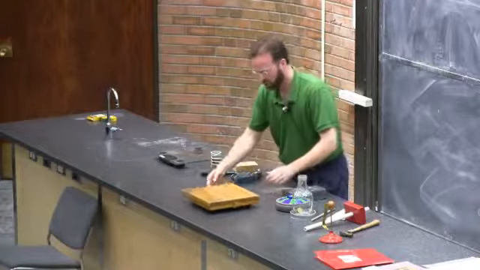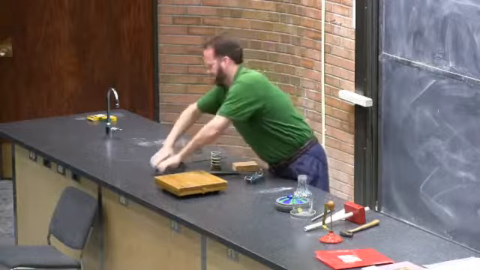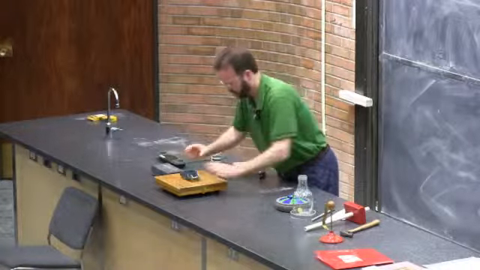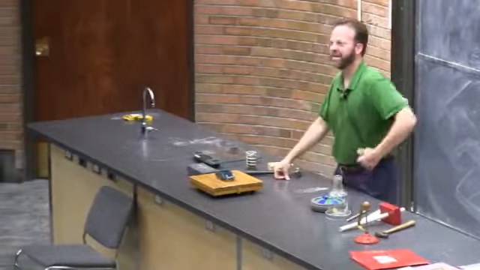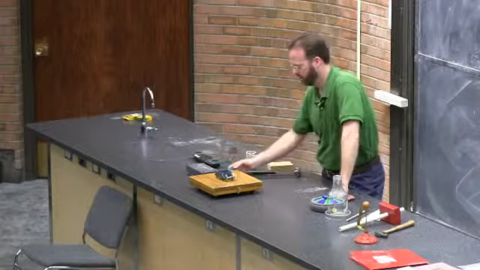Let's see. So you got your car. You're happy. All right, you're in it. And somebody takes off really fast, right? You're in a rocket car. What happens?